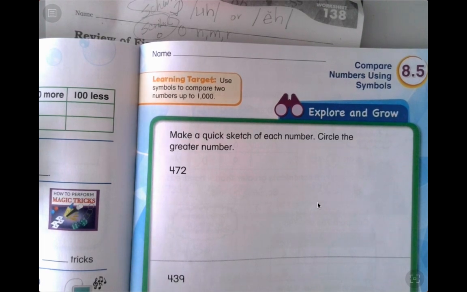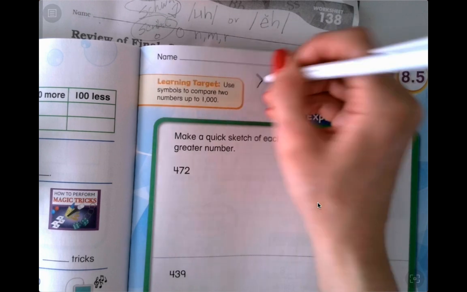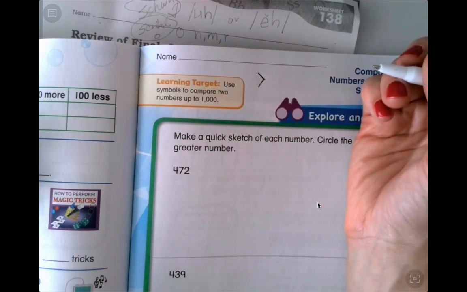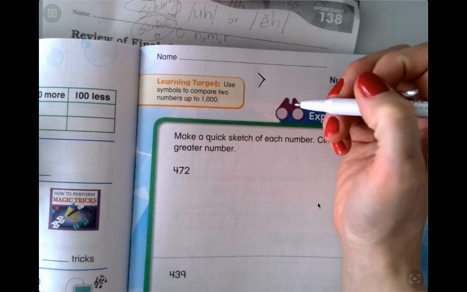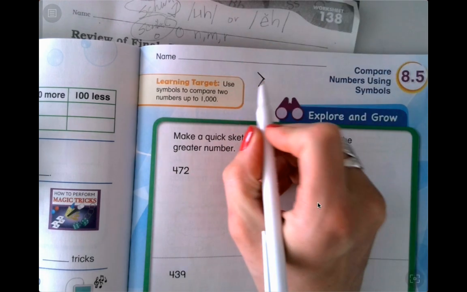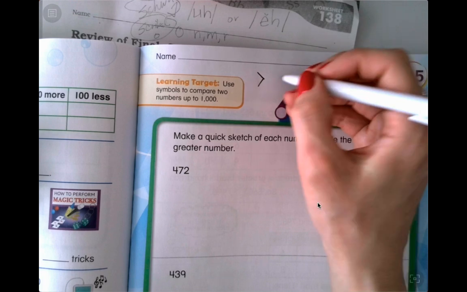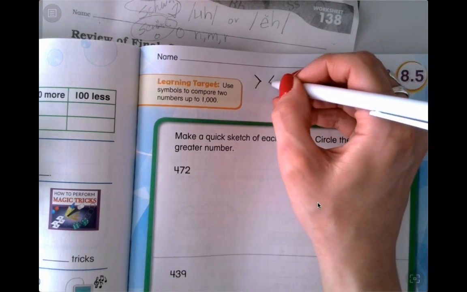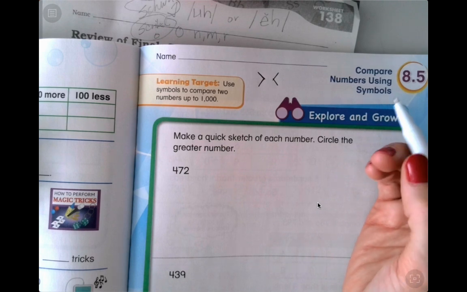So the symbols you need to know, I want you to draw them up here, is we say alligator. That one is greater than, because you read left to right. So this one you need to know, yes, it's the alligator, but this one is greater than because it's left to right, it's greater. This other one is just the opposite, and that one is less than. You have to know what they are called.